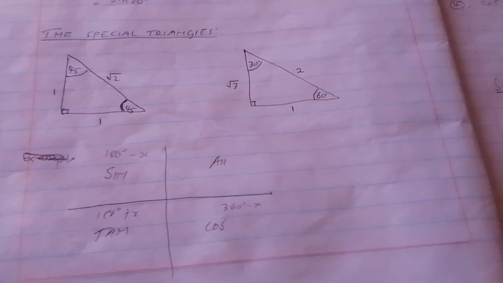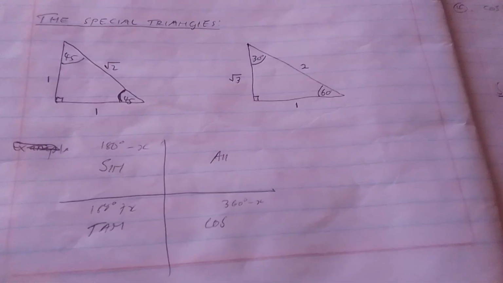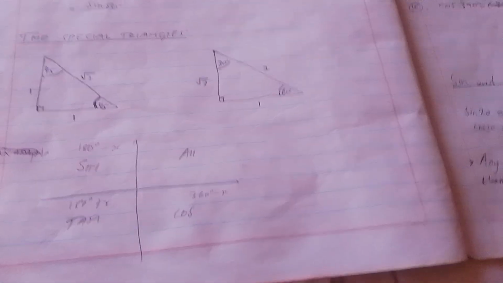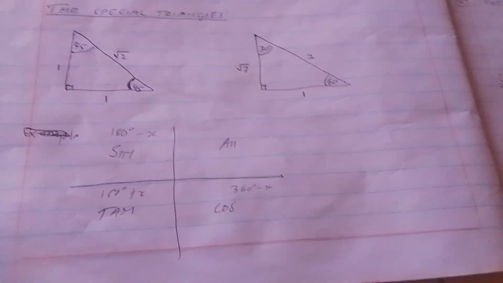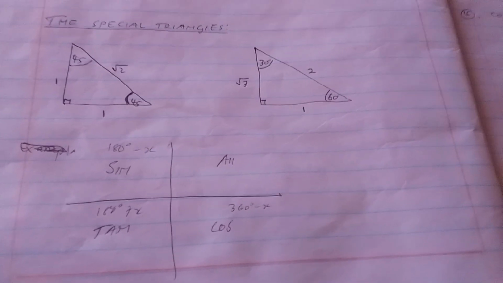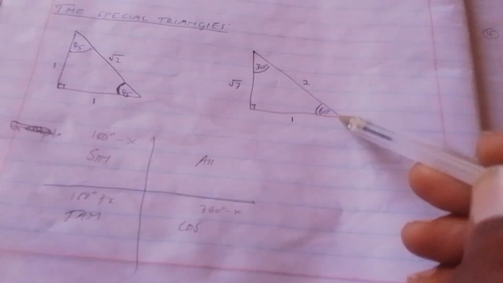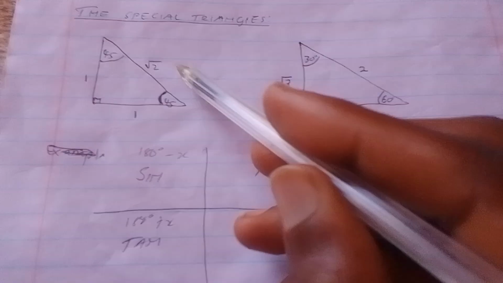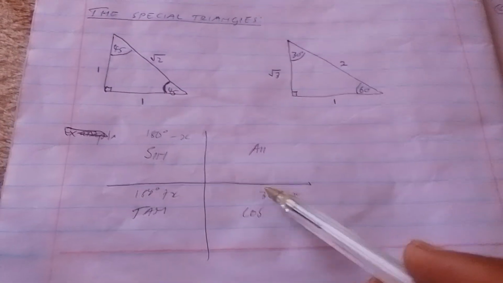Okay, now we're busy with trig introduction. So, the special triangles: these ones you need to know by heart. These special triangles, you need to know them by heart. Don't forget them, and don't forget your CAST diagram.